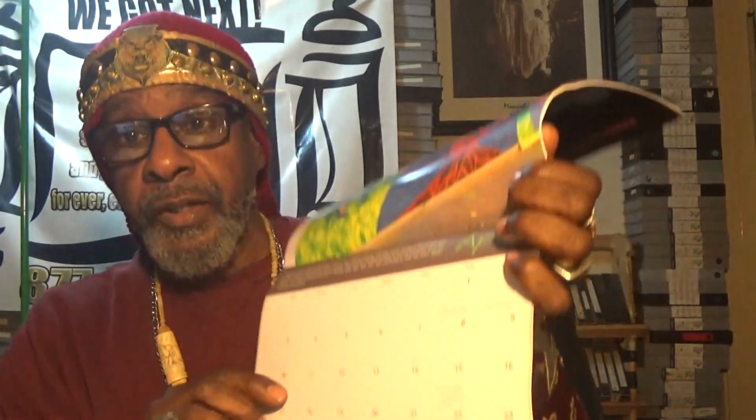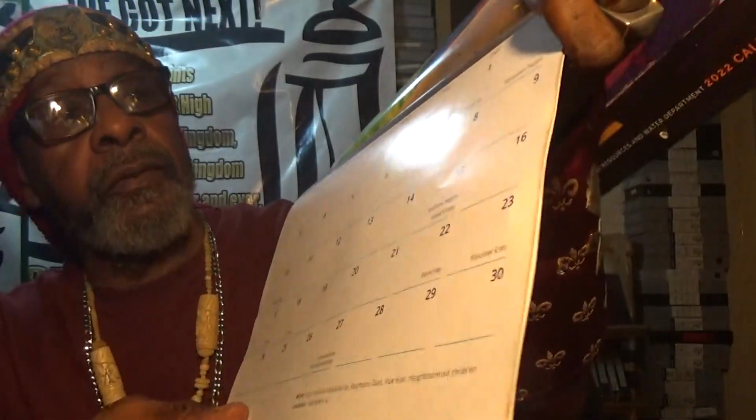So like I said, yesterday was the new moon on the 31st. The way they calculate their Easter is the first day after the 15th, which would be a full moon, right? So look at the calendar. Like I said, the 31st was yesterday.